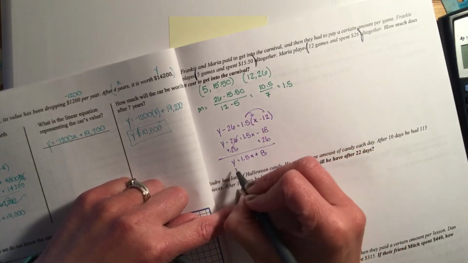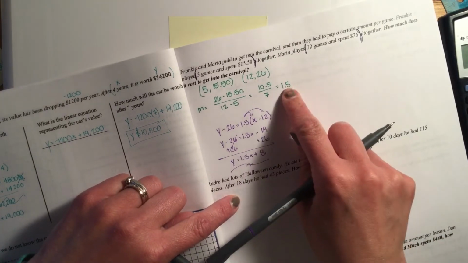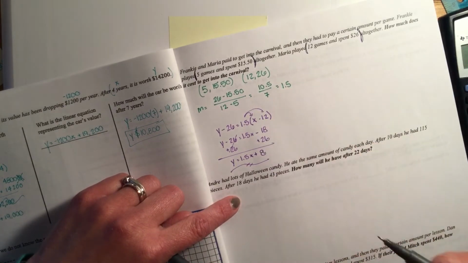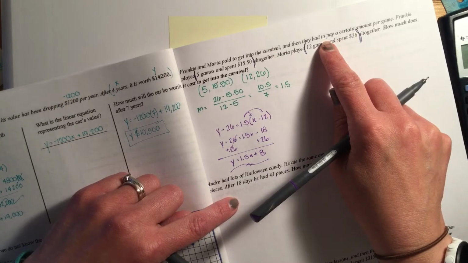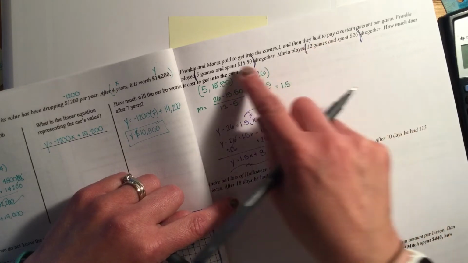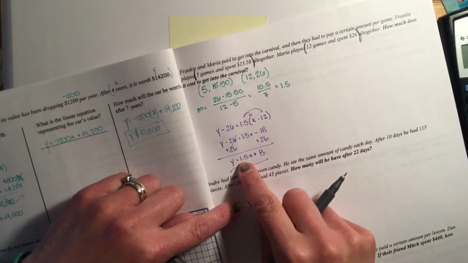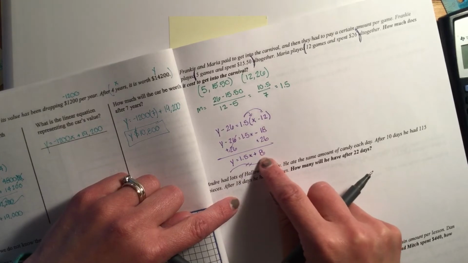So there's your equation. Okay, well, we know the slope, the rate, it costs $1.50 per game. That's our rate, that's constant. But what, actually, I take that back. We had to pay a certain amount per game, paid to get into the carnival. So how much does it cost to get into the carnival? So the rate per game is $1.50, but it costs $8 to get into the carnival.